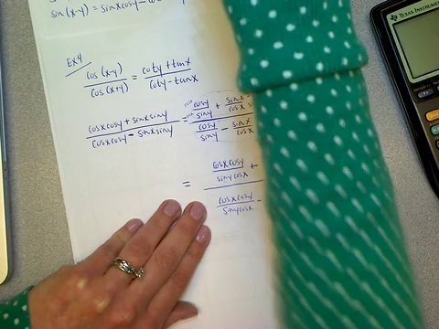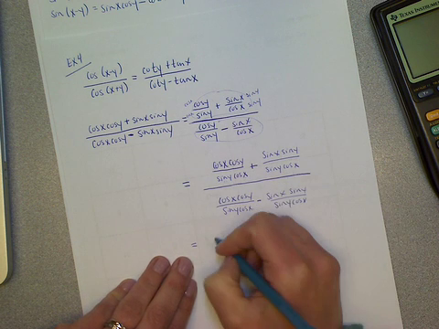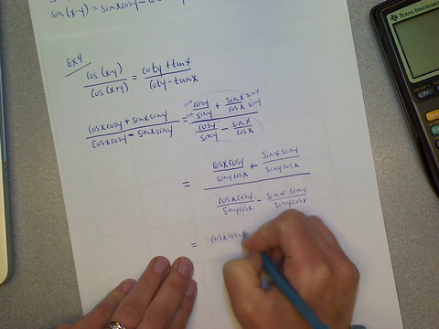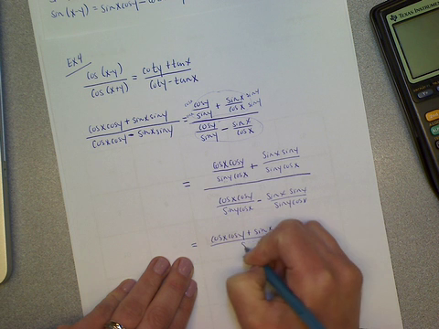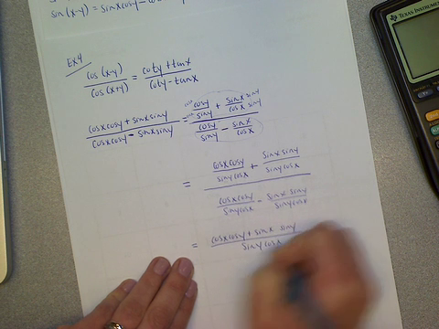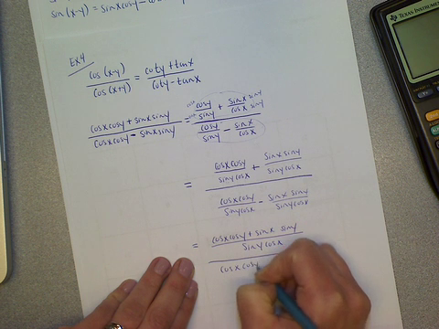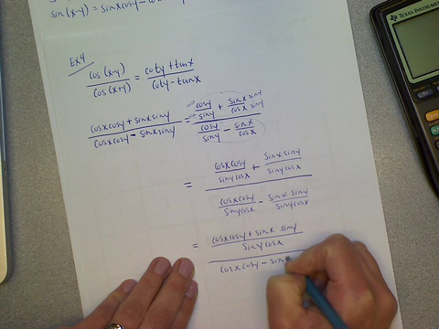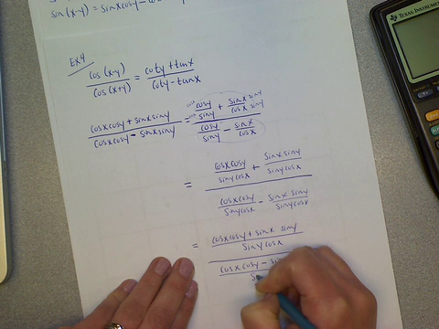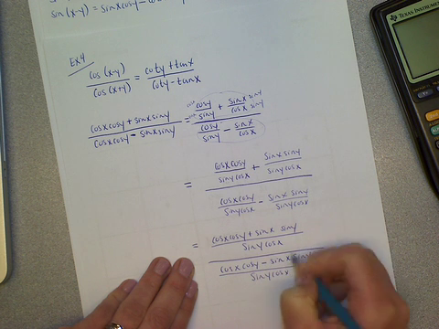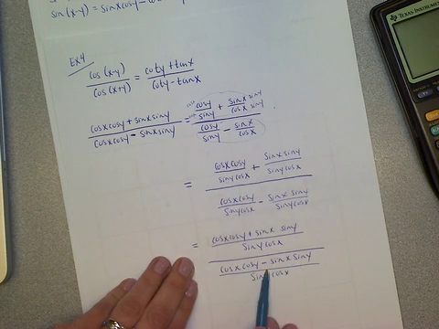However, I am going to go ahead and combine this: cosine x cosine y plus sine x sine y, all over sine y cosine x, and combine the bottom: cosine x cosine y minus sine x sine y. Again, I took an extra step here that was not really needed. I could have gone straight from here to here, knowing that I was getting a common denominator in order to combine these.